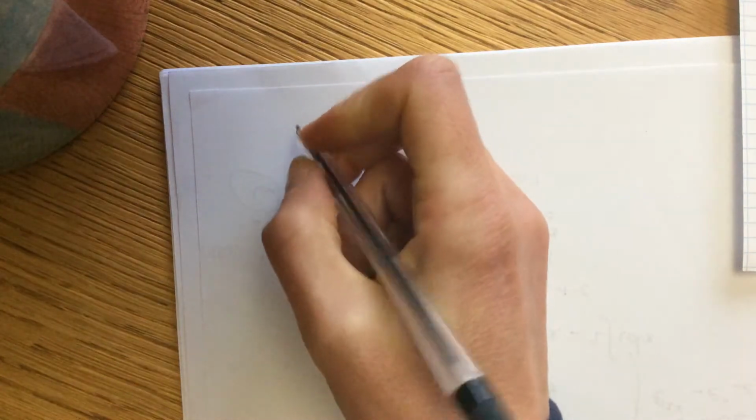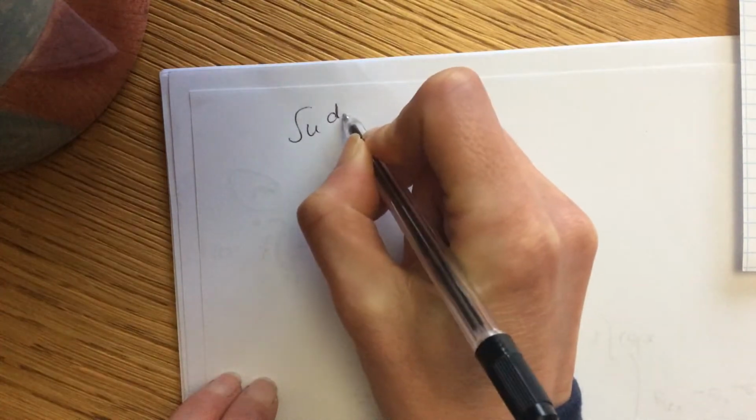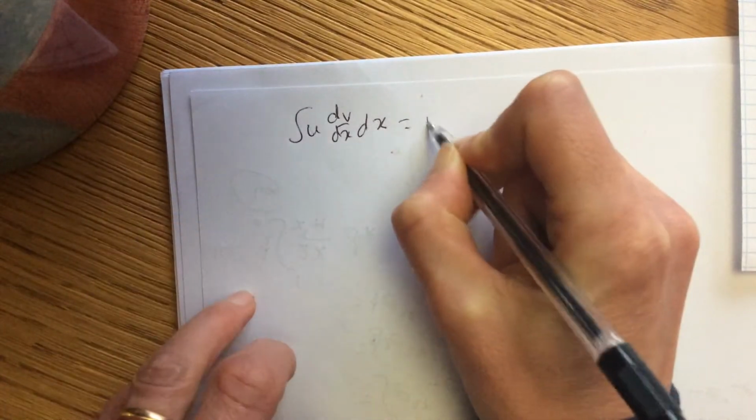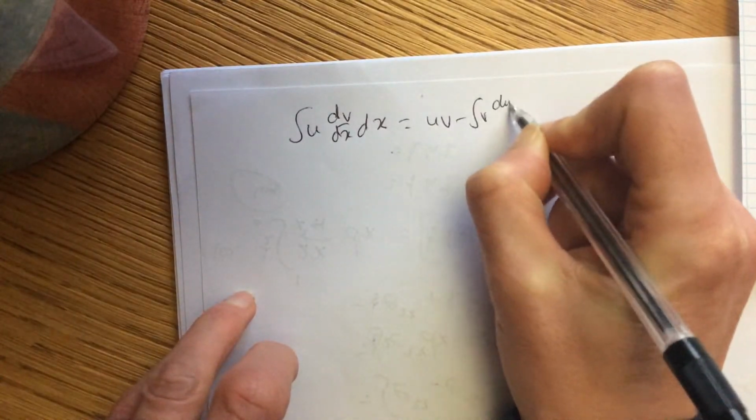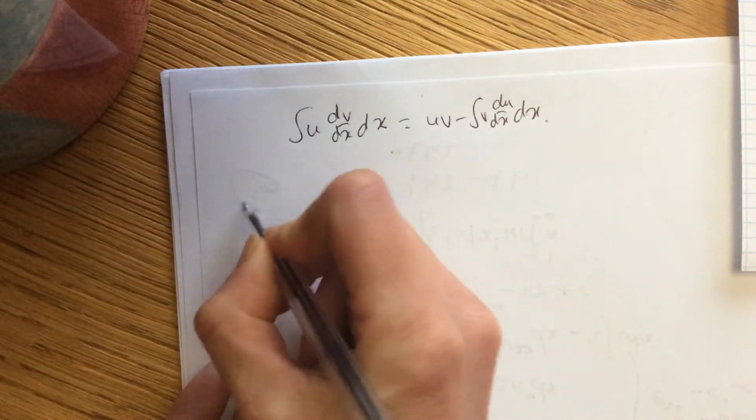Okay, I'm going to look at integration by parts, and this is basically the product rule for integration. And I very, very rarely actually write out the left-hand side of it. I just go uv minus the integral of v du by dx. Now, how do I work that out?